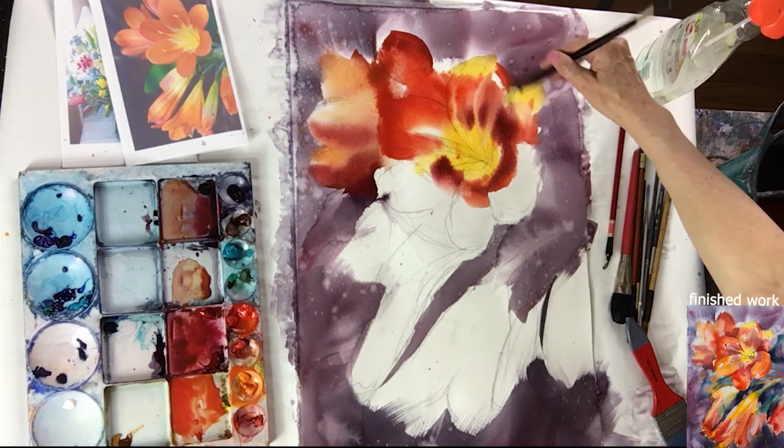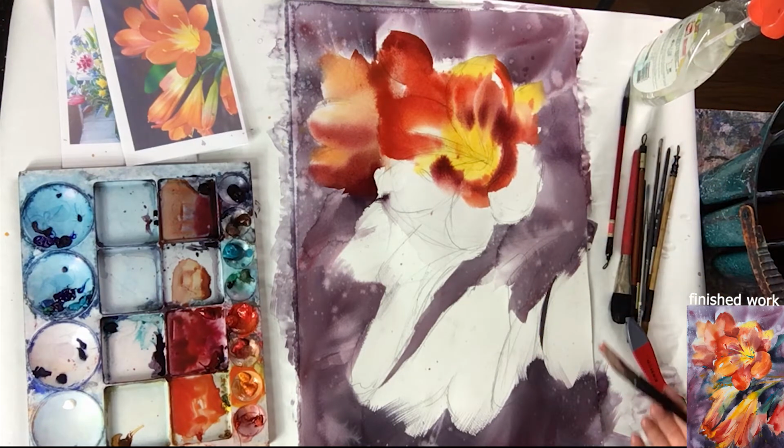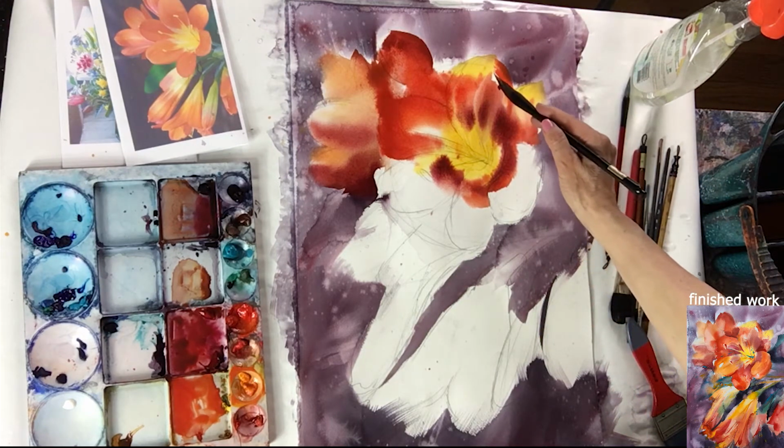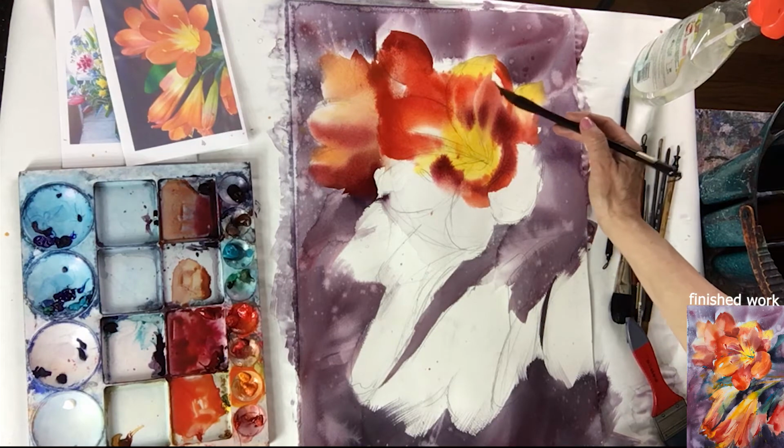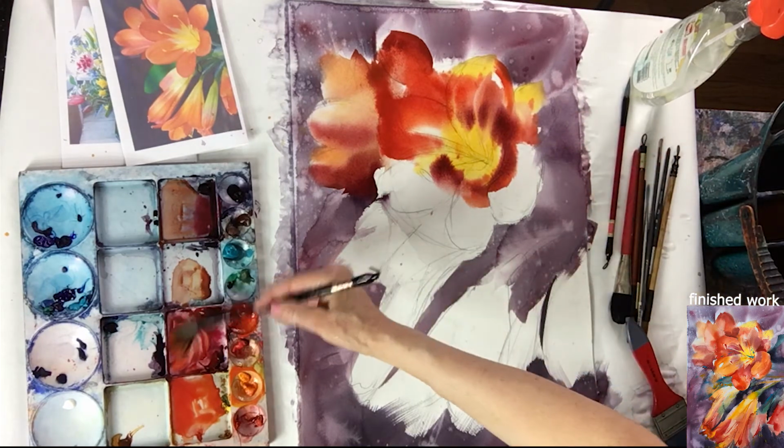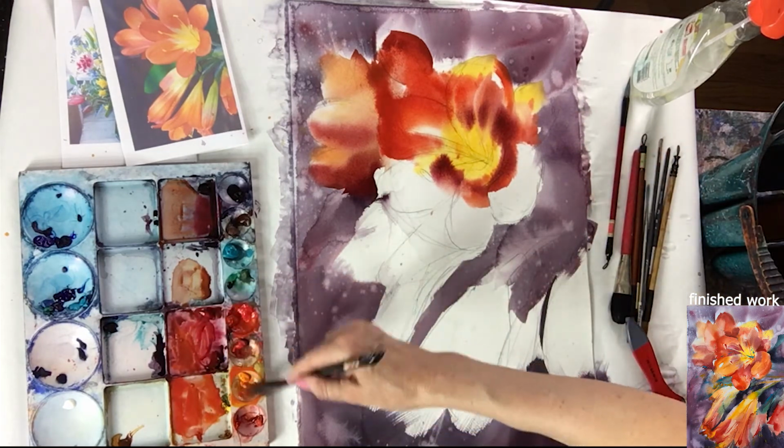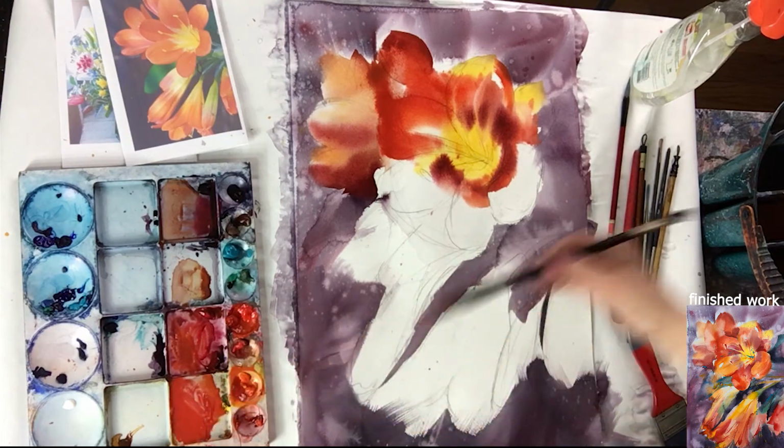Okay, and just continue with your bright color. Yeah, if you have some nice white highlight of the paper, you can leave it, and you can do some interesting effects with a dry brush now.